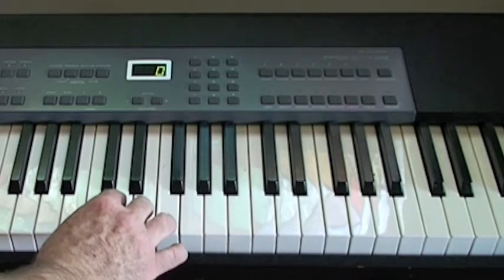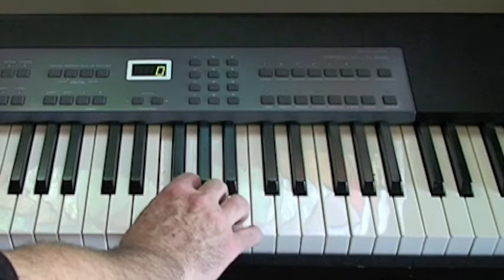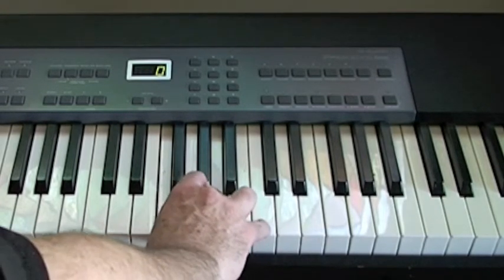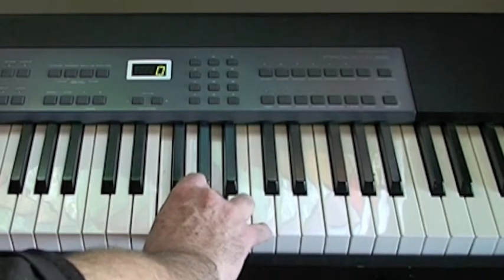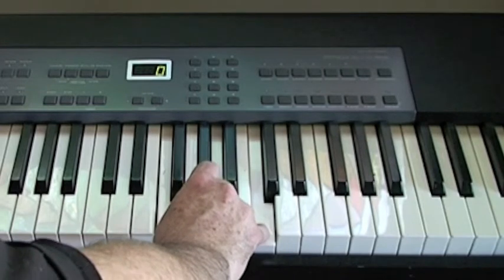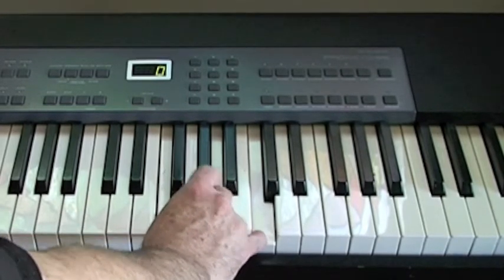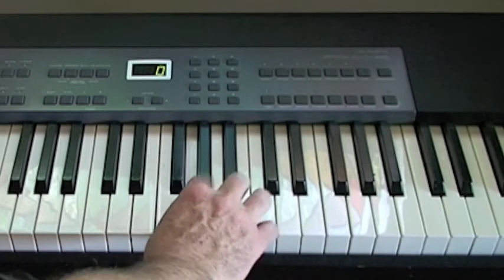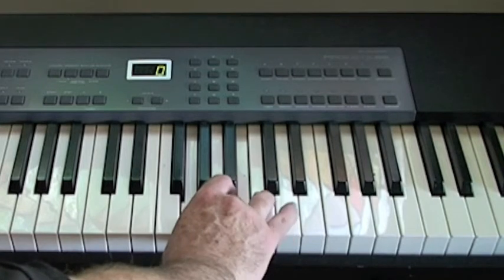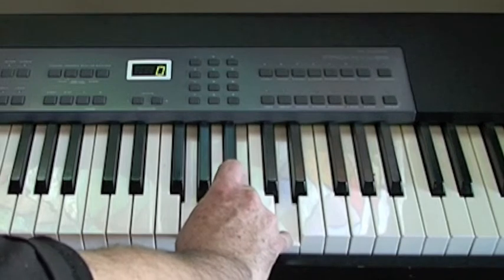Now we find F. Go C, B, E, F. That is the root note or main note of the F triad. Skip the next white note and you have A. Skip the next white note and you have C. Now, very easy to find the G major triad, which we've already learned. Go up one note from F, G. Skip the next white note, you have B. Skip the next white note, you have D. G, B and D.